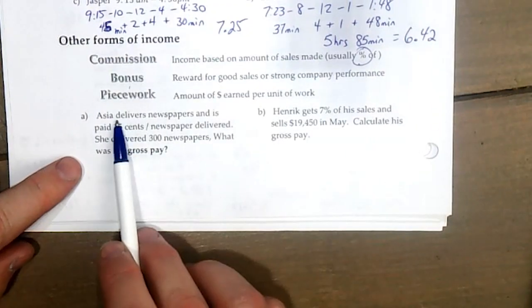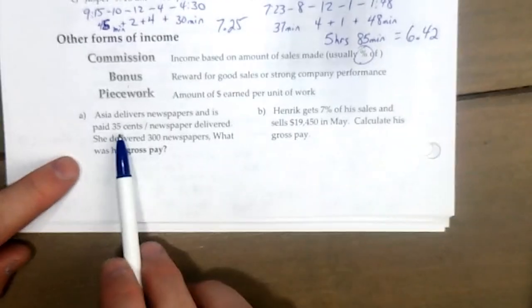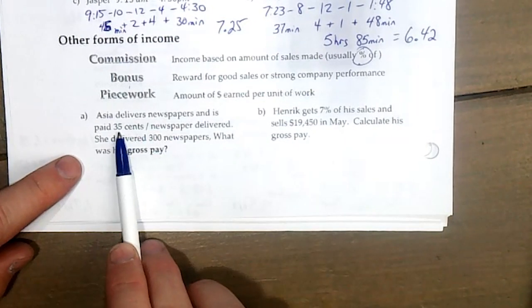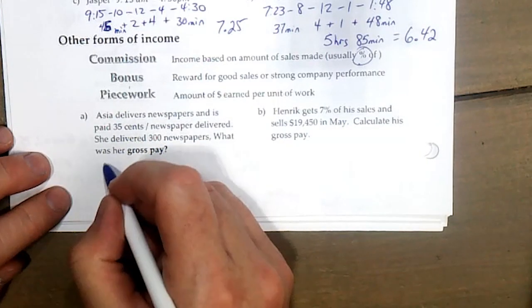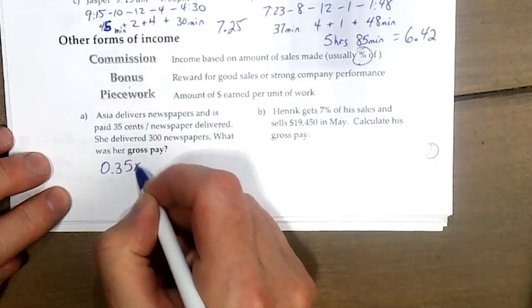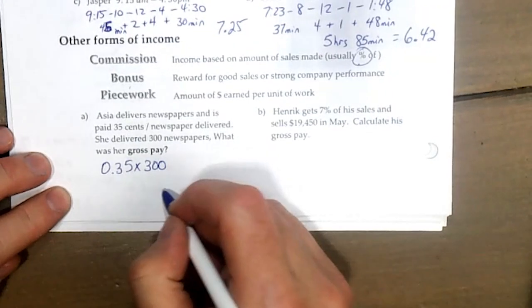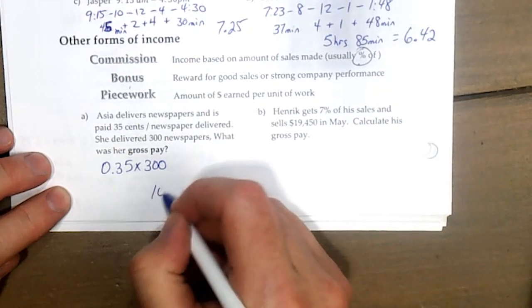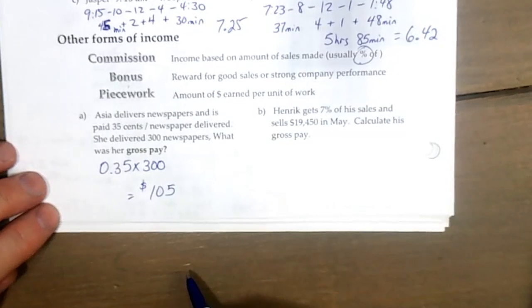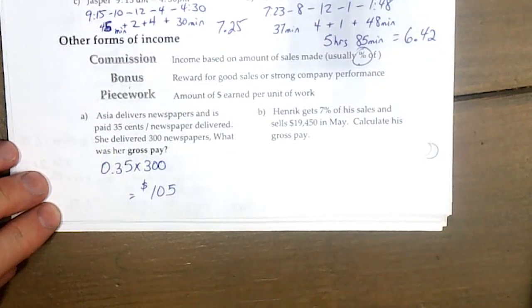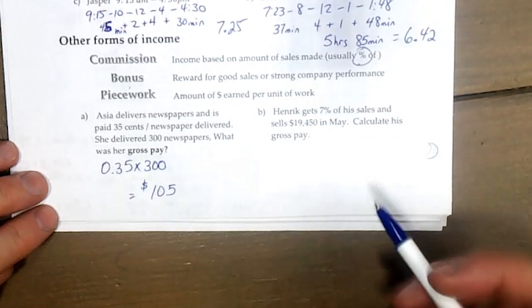So 2 examples. Asia delivers newspapers at 35 cents per newspaper. So we're going to multiply 35 cents times 300. And she gets paid $105. So piecework is where you get paid for what you do.